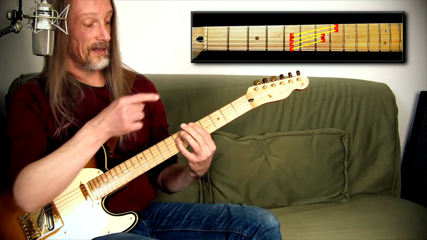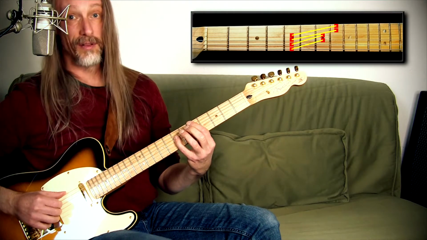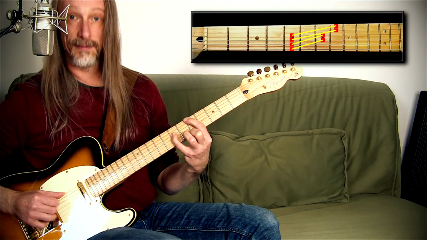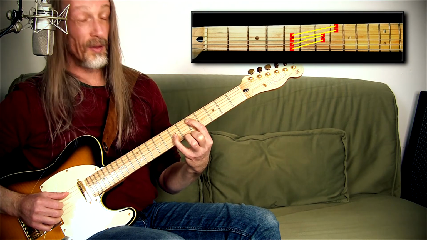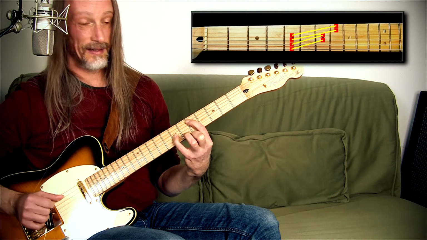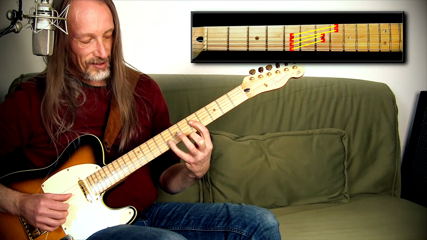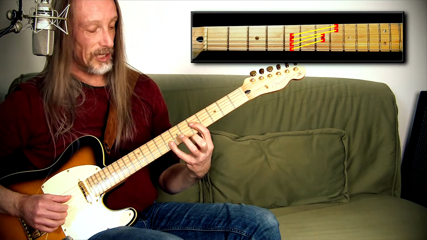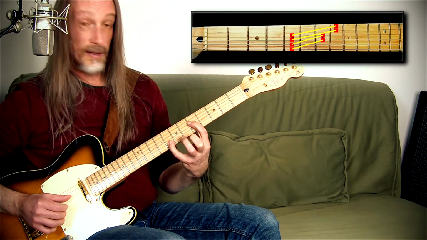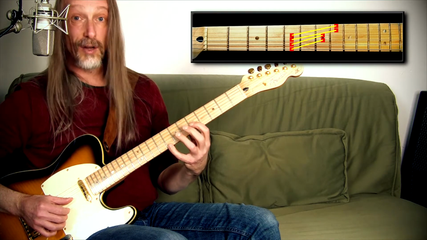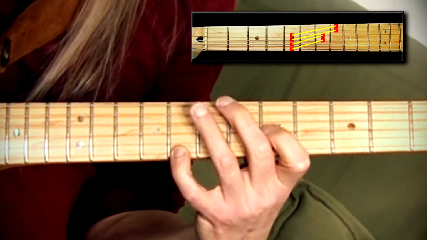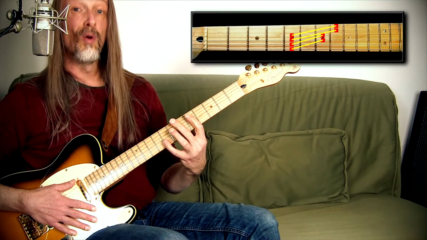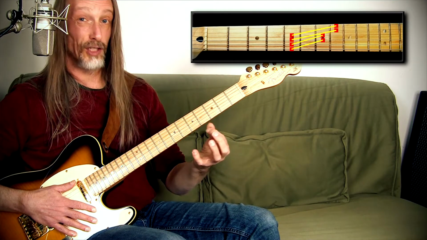So that means the octave shape here on the low E string and the D string looks the same as that one on the A string and the G string. But the next two interval shapes for the octave have an offset of 1 fret. This is one more important octave shape for you.